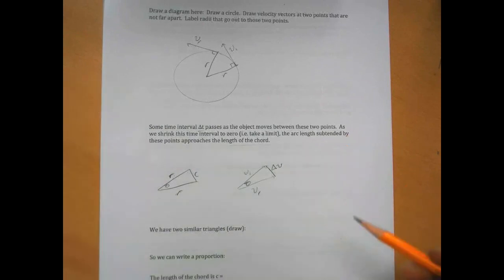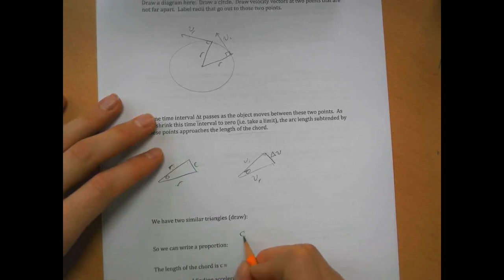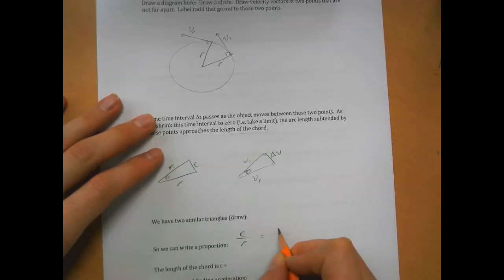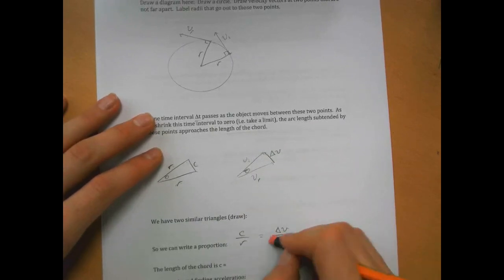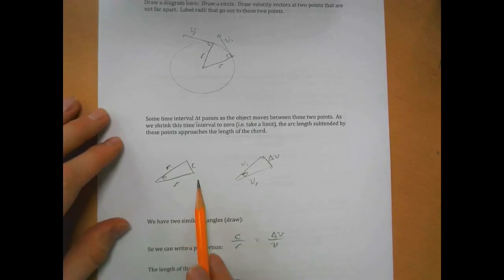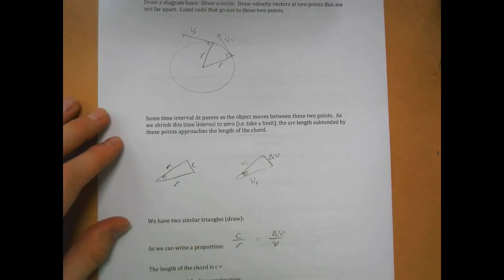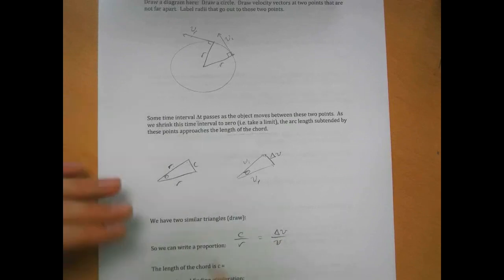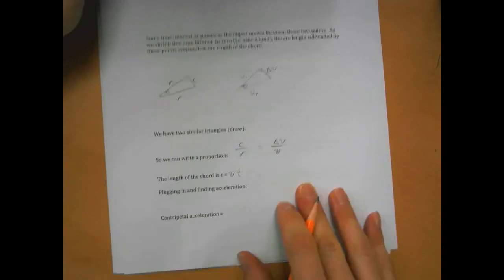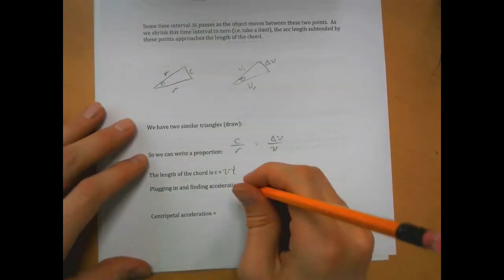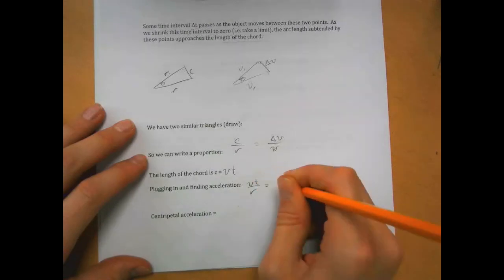When we have similar triangles, we can write a proportion. We can say that C over R is the same thing as delta v over the magnitude of either one of these, which we can just call v. Now, the length of this chord: we've got an object moving at speed v over time interval t, and it's moving at constant speed, so we can say that the length of the chord is just that speed times time, and then we can plug that in, so that's vt over r equals delta v over v.